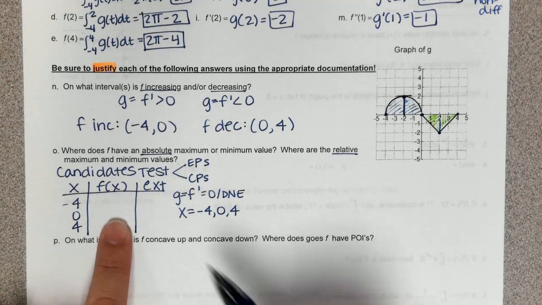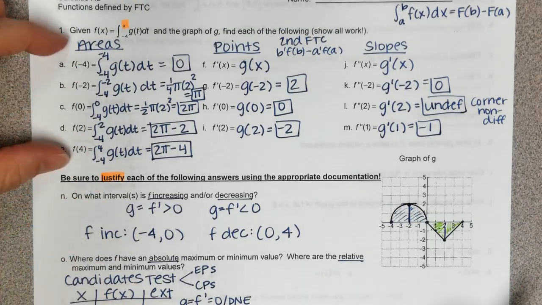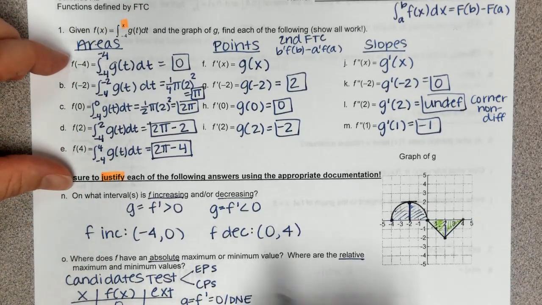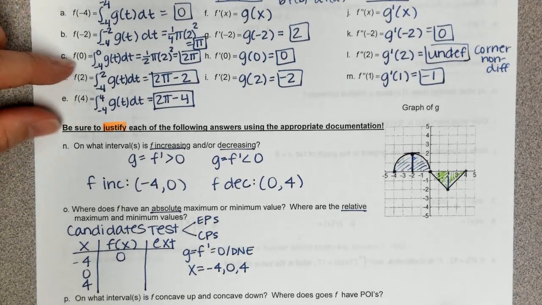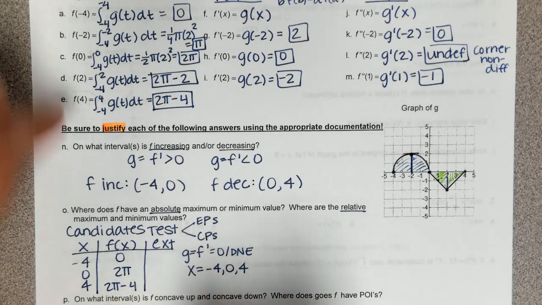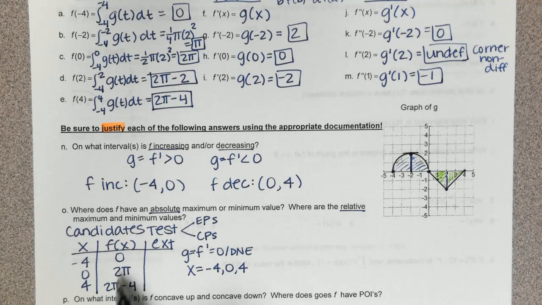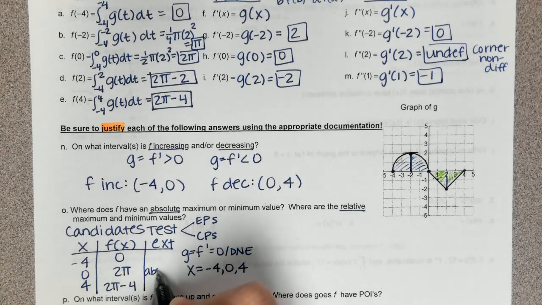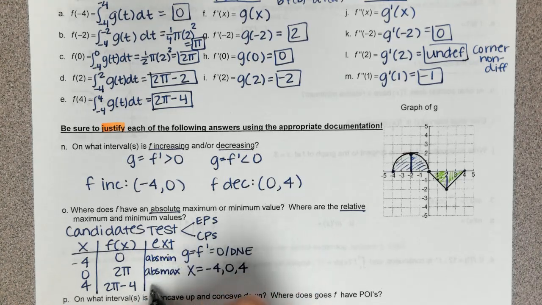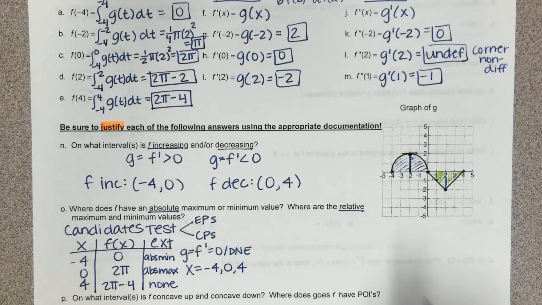And then, of course, my absolute max and min would just be the biggest and smallest of those. Now, we've already done this up here. Yay, how nice. F of -4 was 0. F of 0 was 2 pi. And f of 4 was 2 pi minus 4. So which of those is the biggest? Well, 2 pi is about 6.28, and 6.28 minus 4 is about 2.28, and then 0. So this would be my abs max. This would be my abs min. This would be nothing. Okay, so there's my absolute max and absolute min.